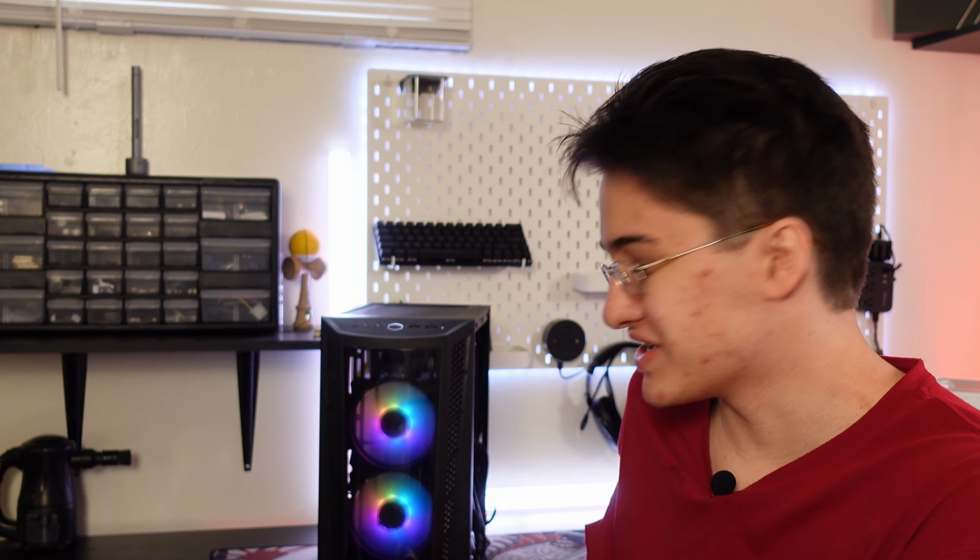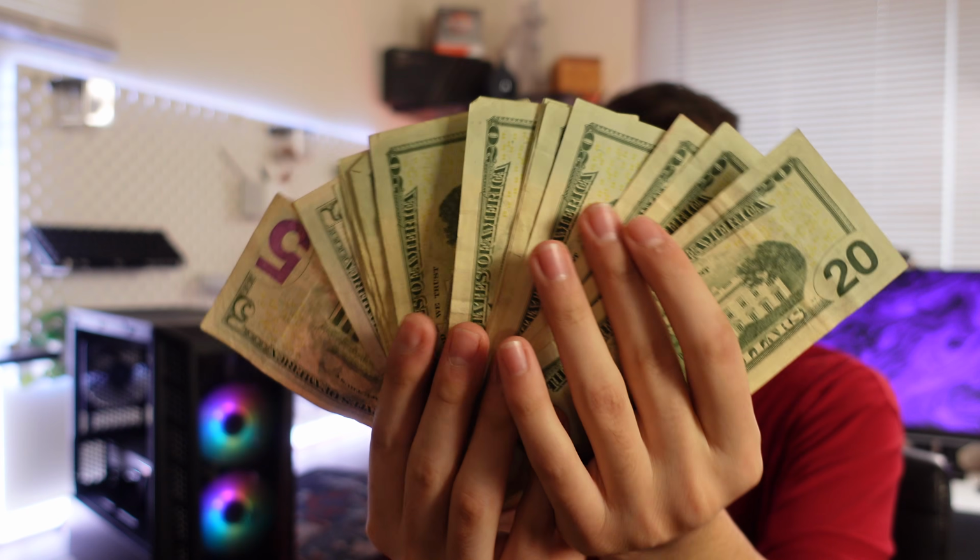So you have a gaming PC, but you want to make money by flipping it. I'm going to show you how you can turn this into some cold hard cash. So in order to sell your PC, you need to prep it for a sale.